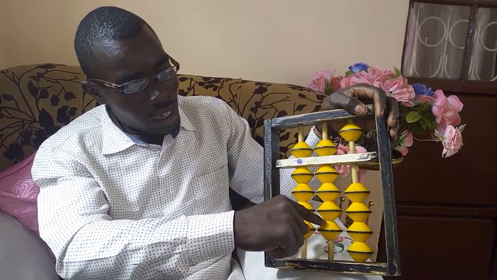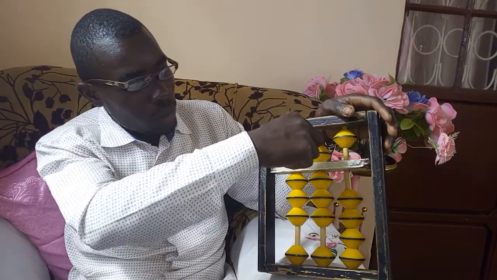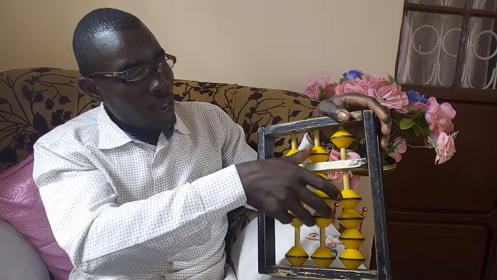I subtract 33. Now my 33, I start like this: 10, 20, 30, 1, 2, 3. That is 33. I subtract 3 tens and 3 ones. And then lastly add 22. I add 2 tens, 2 ones. My answer is 50, 60, 70, 80. I have 8 tens and 8 ones. That is 88. Another example, 99.